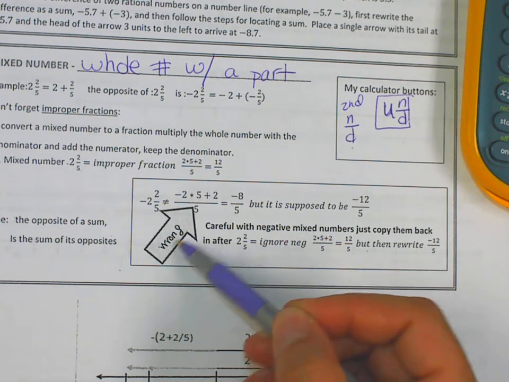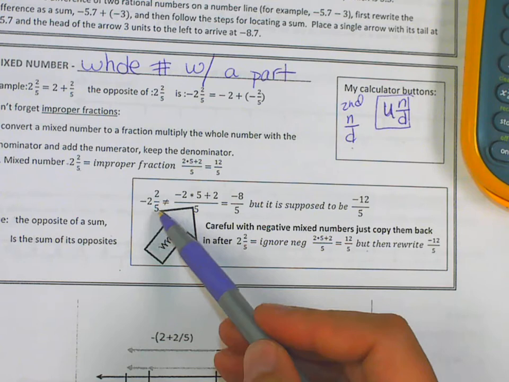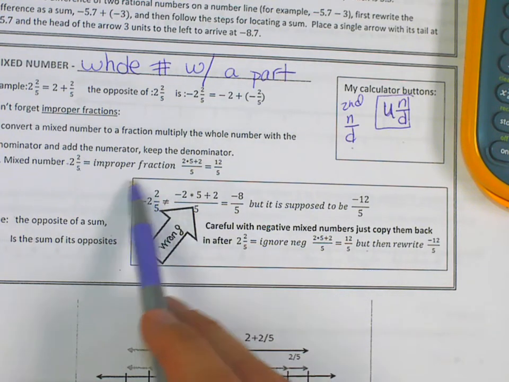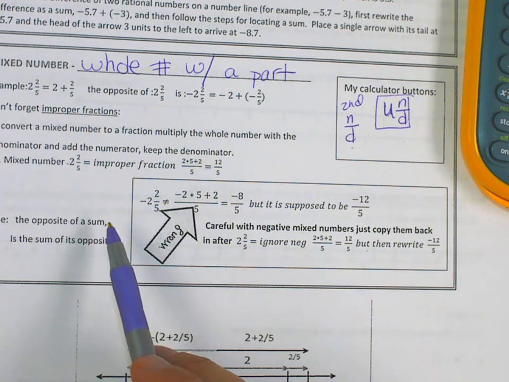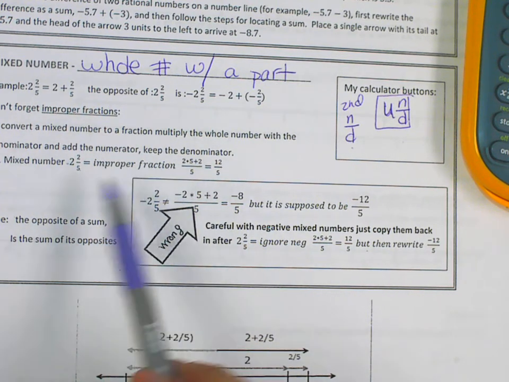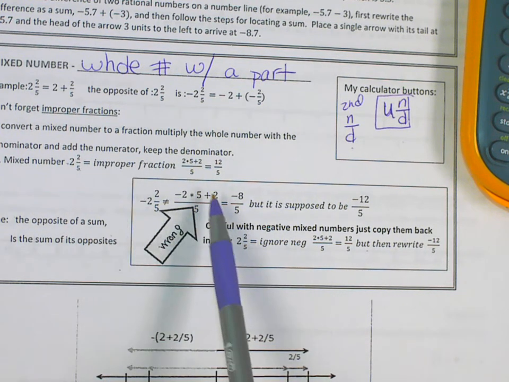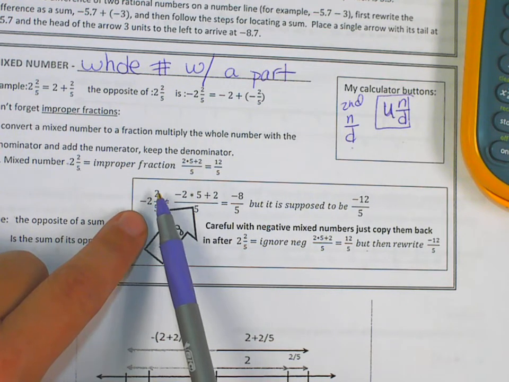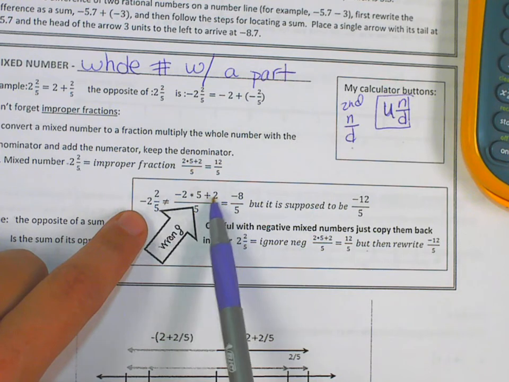This is wrong. Students will do 5 times negative 2 and then add 2. You're thinking that's what you told me to do before. I did, but that was when the whole thing wasn't negative. What's happening is you're forgetting that this whole thing is negative. That's negative also. That's why this is wrong.